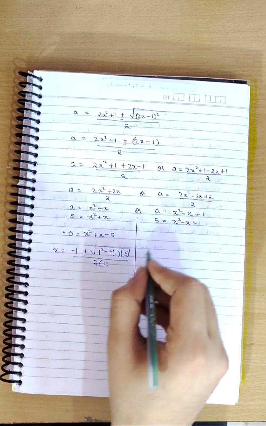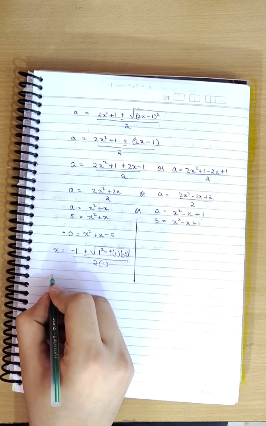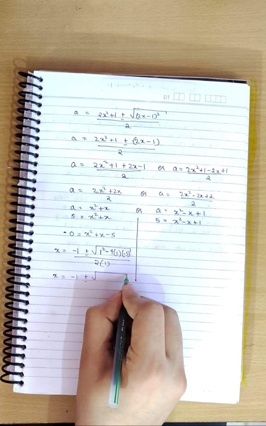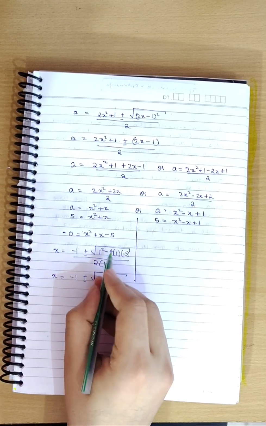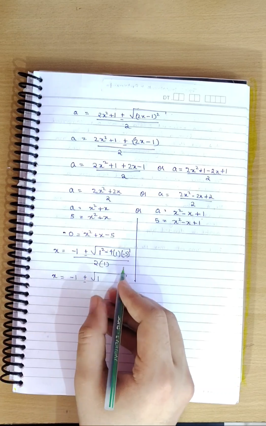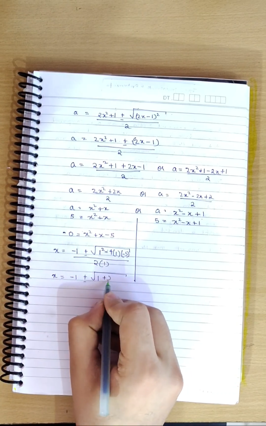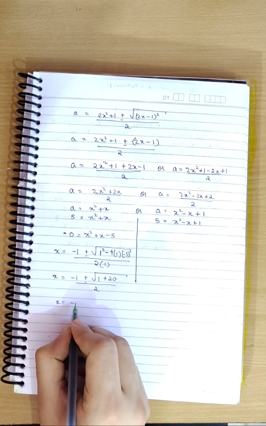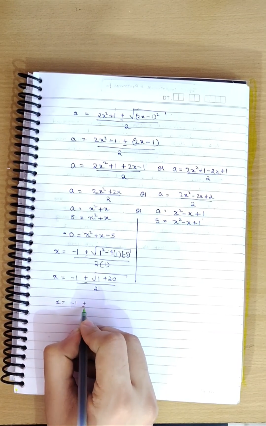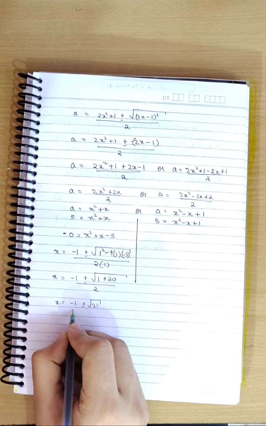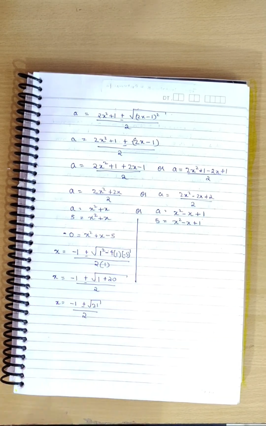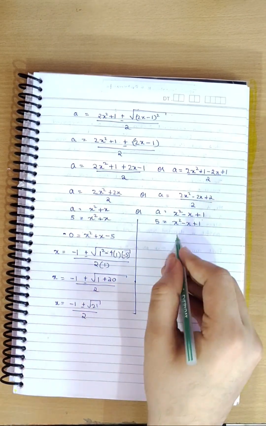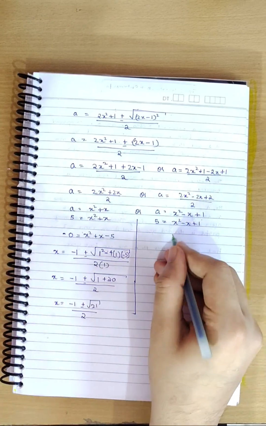Okay, let's first solve this only. So x is equal to minus 1 plus minus under root 1. This minus and this minus becomes positive, so it becomes plus 20, by 2. So x is equal to minus 1 plus minus root 21 divided by 2. So these are the first two solutions. Now let's find the two solutions from this equation as well.